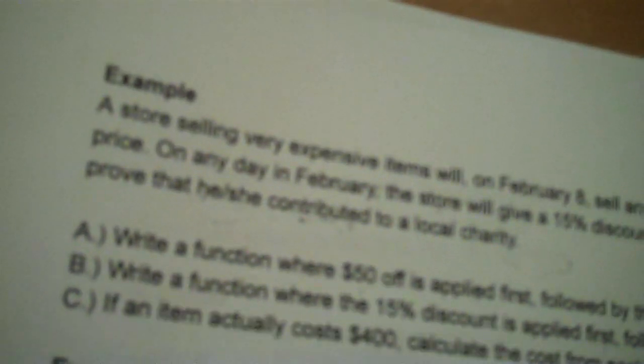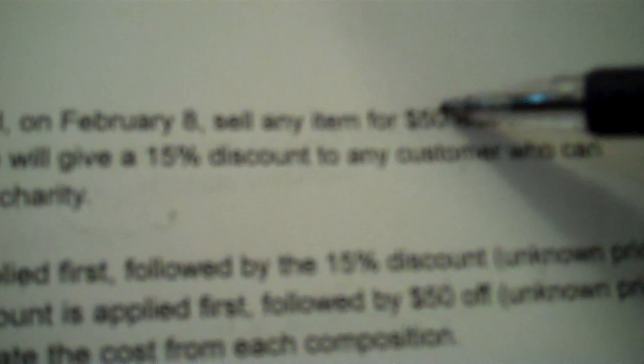Now here's how to set this up. You're going to have an A, a B, and a C. Okay. Now let's worry about part A. Unknown price. You're going to put P for price. Now you have a dollar amount taken off, which is, take your dollar amount first. $50 less. That would be minus 50.